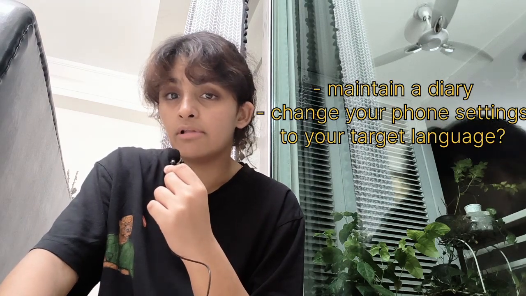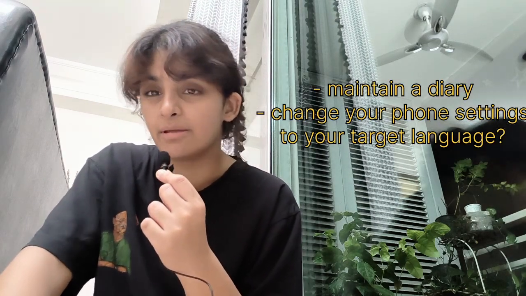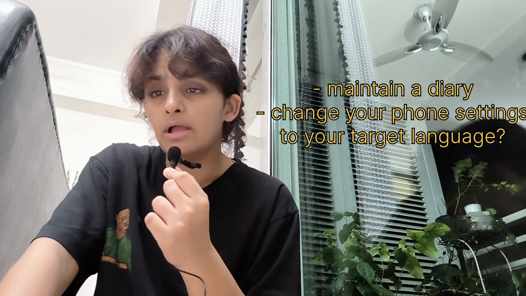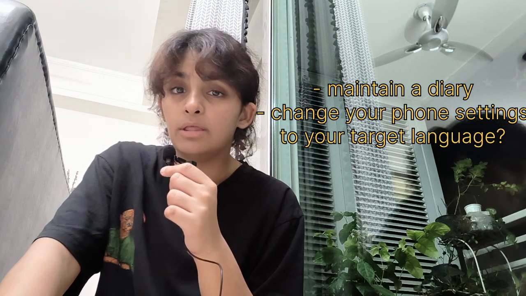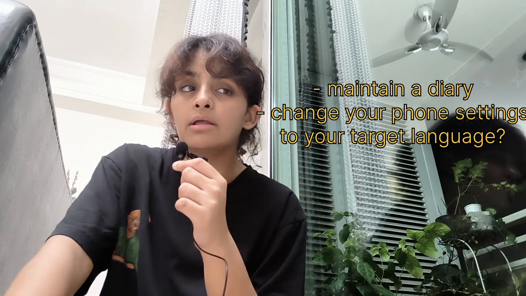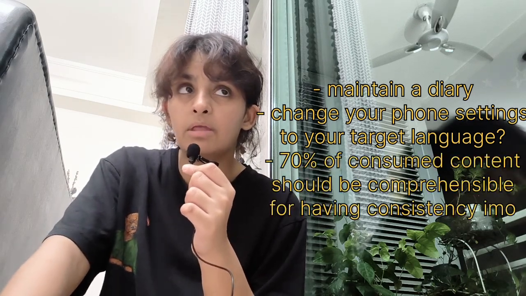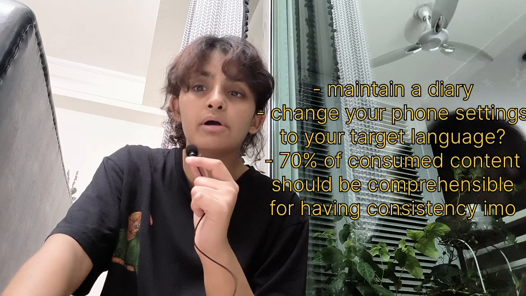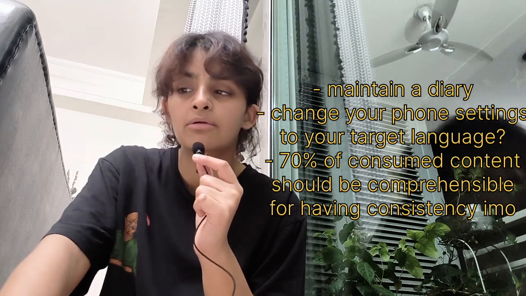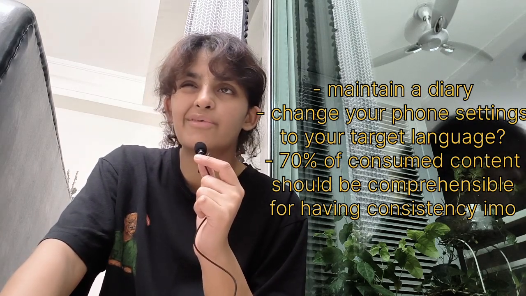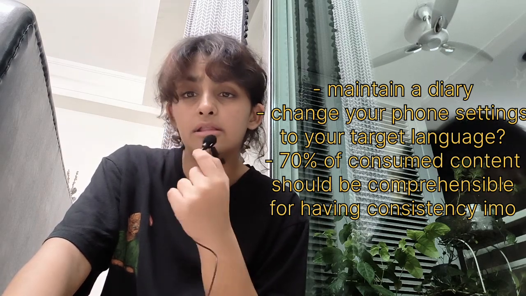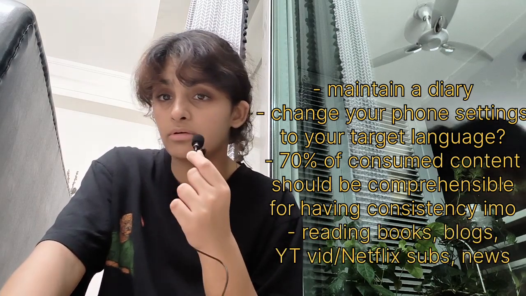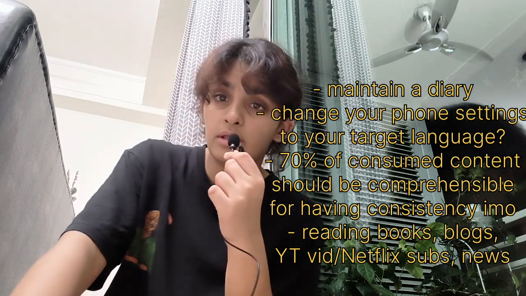And then you can change your phone settings to your target language, but I didn't really like the idea because that becomes too advanced in my opinion, and you don't want to go too advanced that it stops you from learning the basic stuff or incrementing. It should be challenging enough that maybe 30% of what you are consuming is something you don't know, but it should not go beyond 50% in my opinion. So yeah. And then I just read blog posts online in Japanese or books.